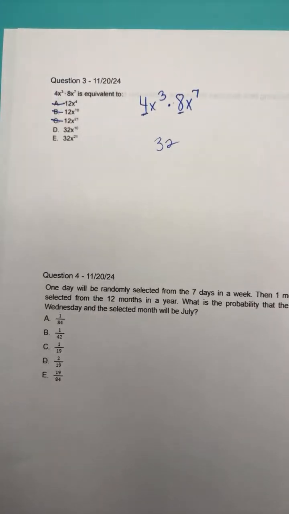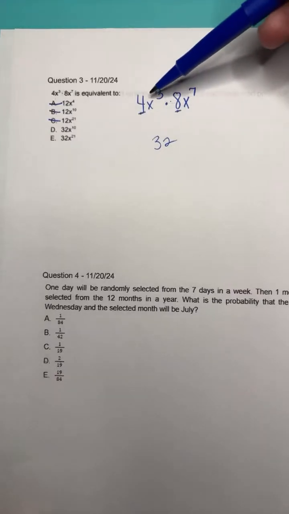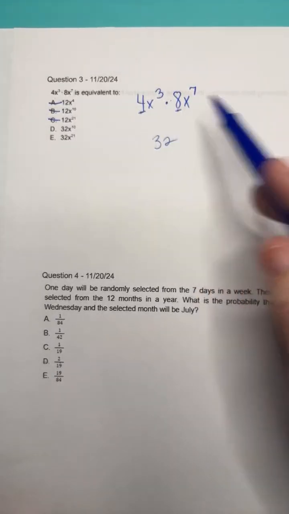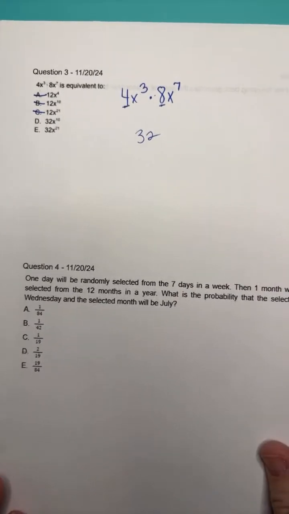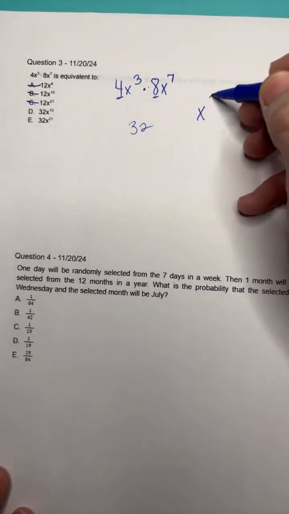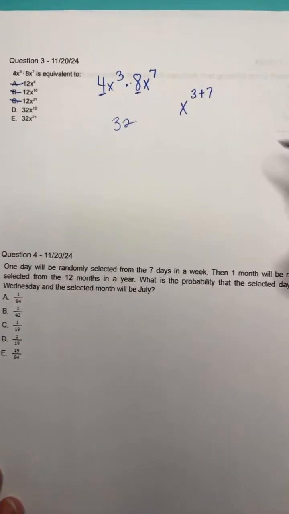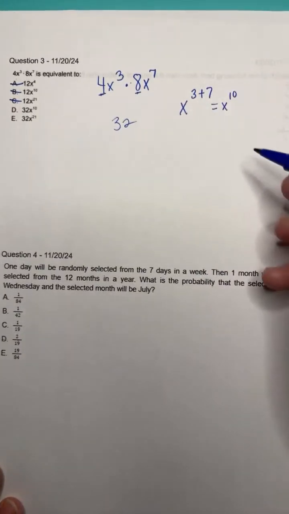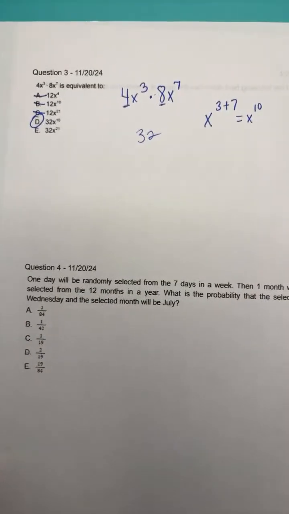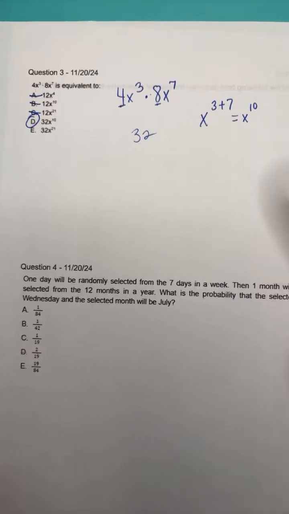Let's say time is running out. That's going to be important. Then I've gone from having a 20% chance of picking the right answer to 50%. But hopefully we'll have plenty of time, because we want to know the rule: when we multiply variables of the same base, we add the exponents. So it's x to the 3 plus 7, which is x to the 10th. So we have 32x to the 10th, which is answer choice D. Same base variables, you add the exponents.